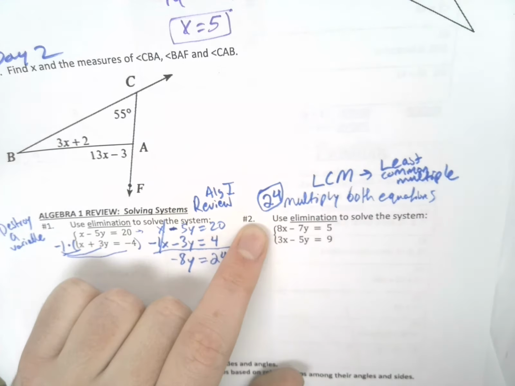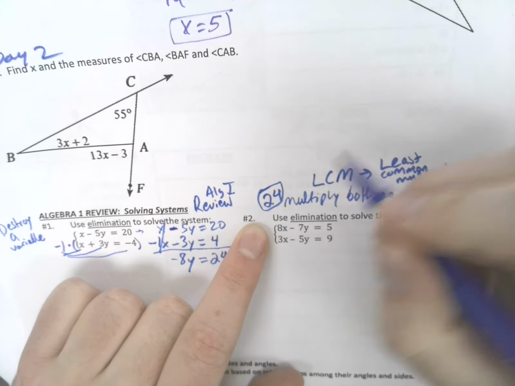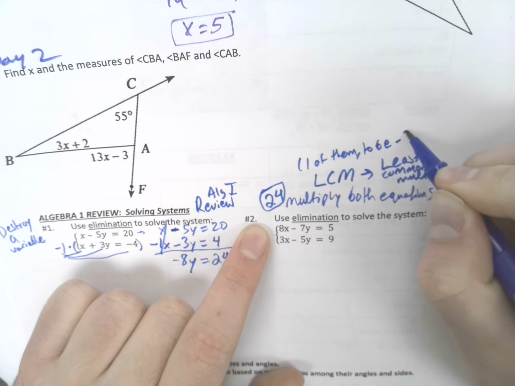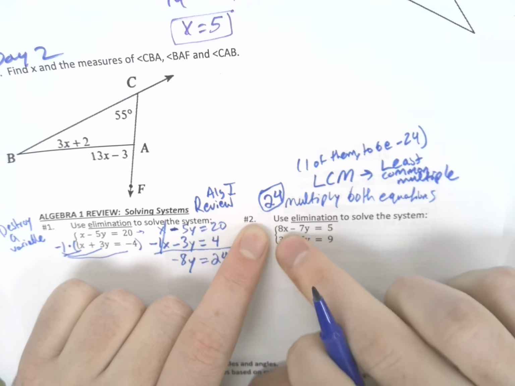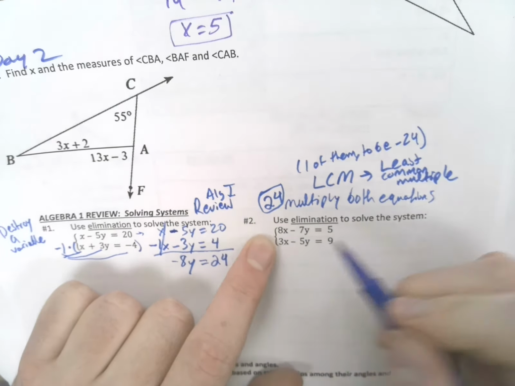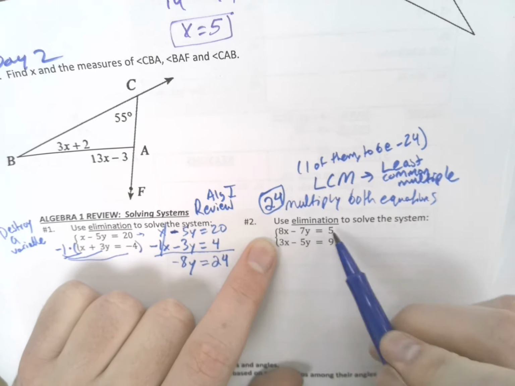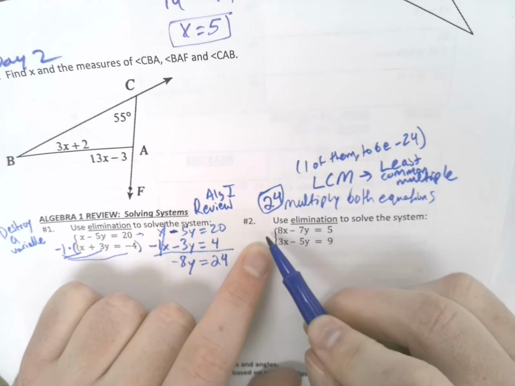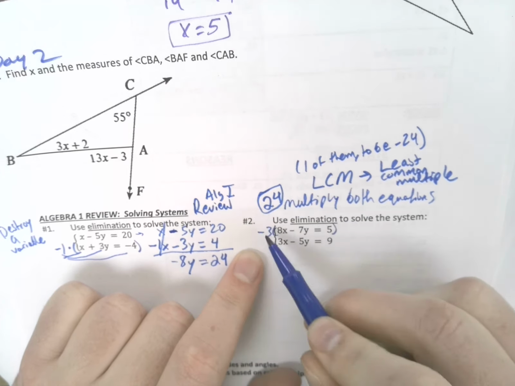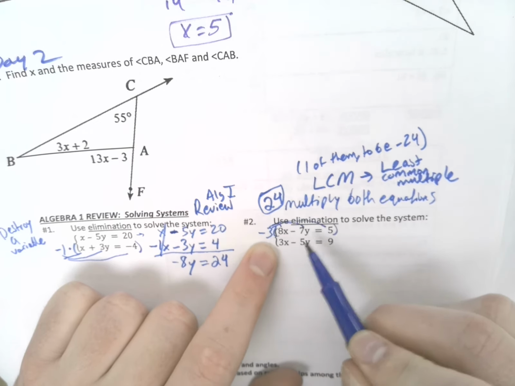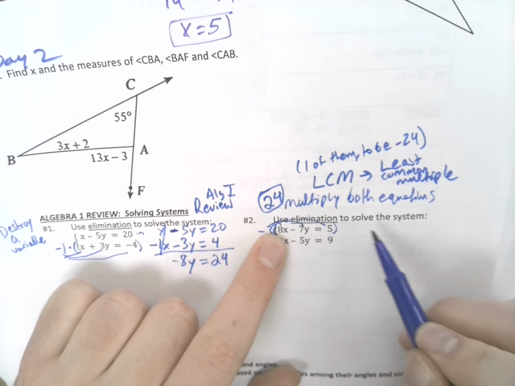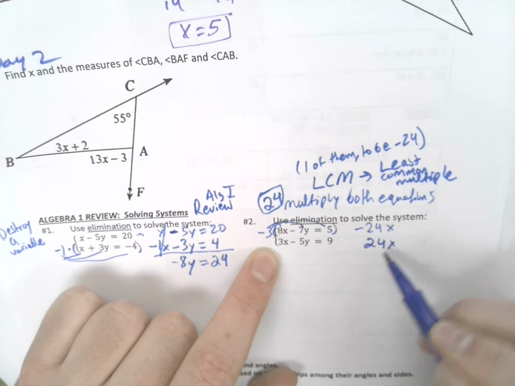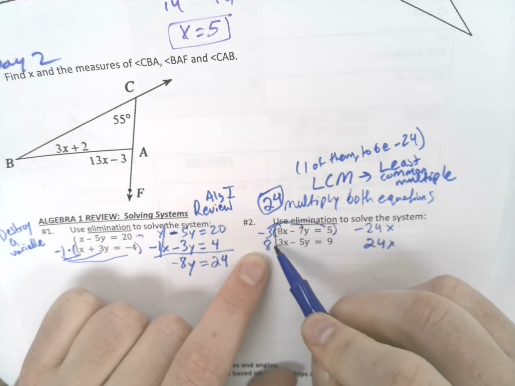That can get to 24. The key is we want one of them to be negative 24. We need one of these to be negative 24. So I'm going to say let's multiply the top one. So how do we get to negative 24 using 8? Oh, that'd be negative 3. And if this is going to be negative 24x, then we need this one to be positive 24x. So the way we do that would be multiply by 8.